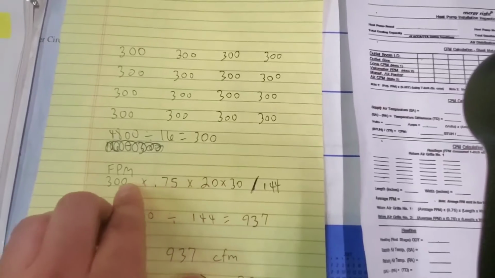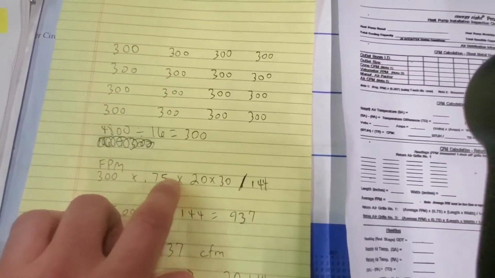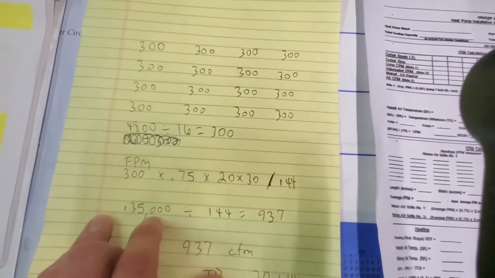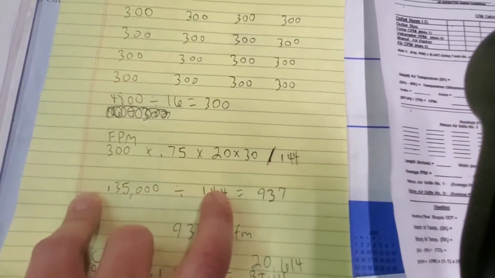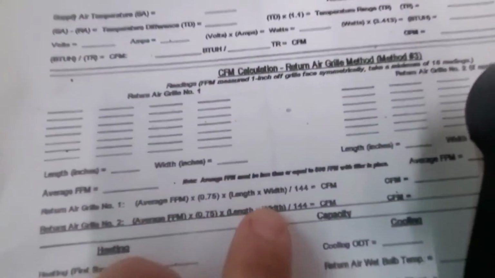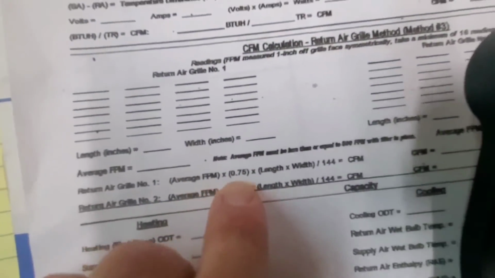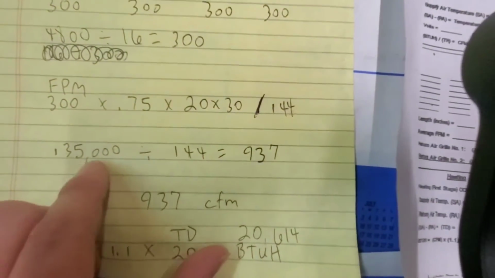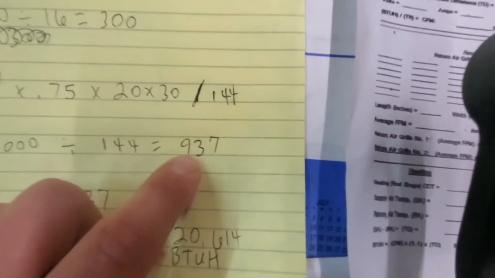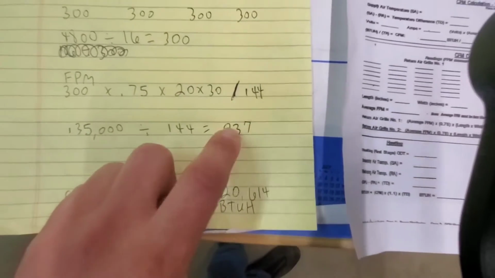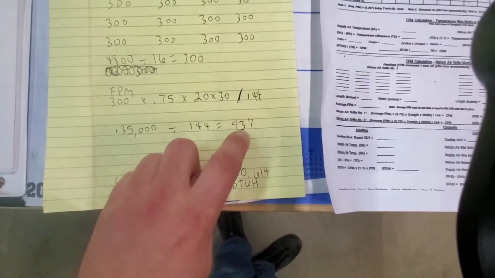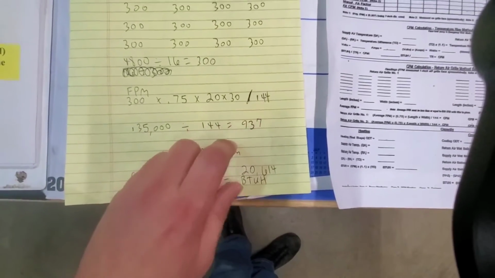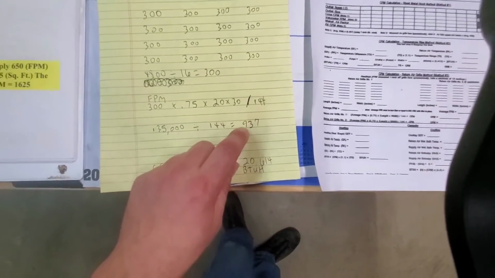So if I times all this together, 300 feet per minute times 0.75 times the 20 by 30 return grill, I'm going to get 135,000. When I do that, I divide it by 144, okay? You divide all this here by 144, and that equals your CFM. And when I divide this right here by 144, I get 937 CFM, okay? So now, if I have a 1200 CFM equipment, 400 CFM per ton, 3-ton unit, and I got 937, I know something's wrong. I know my airflow's not enough.